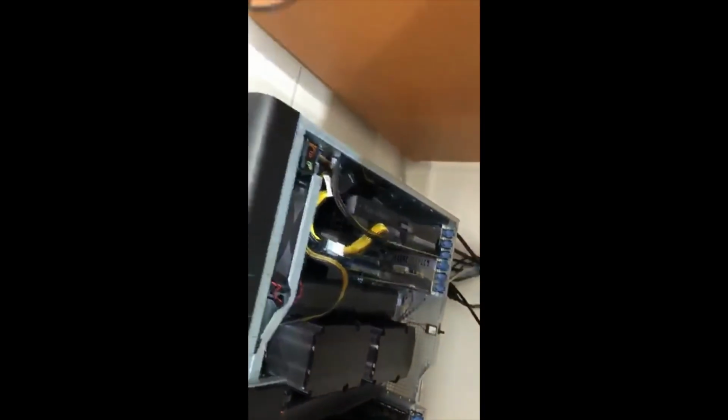Let's put the cover back. Like I said, there's too much stuff in it. I'm not able to close the cover. Okay, once that's done, let me turn it over.